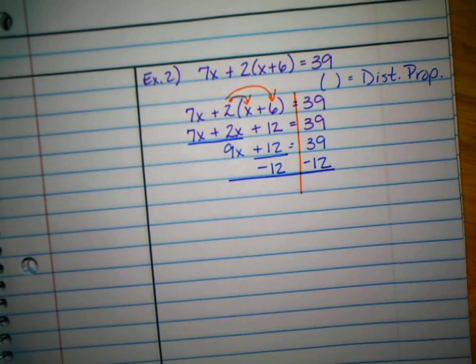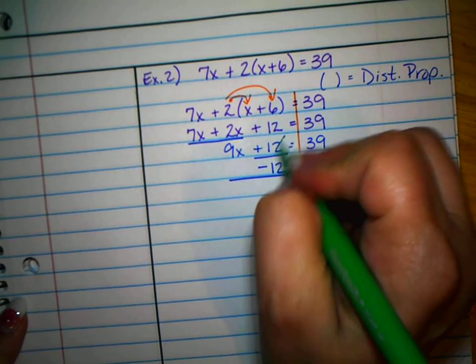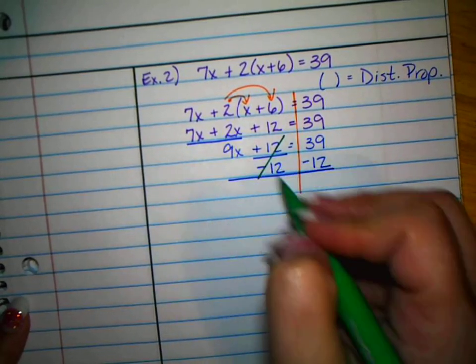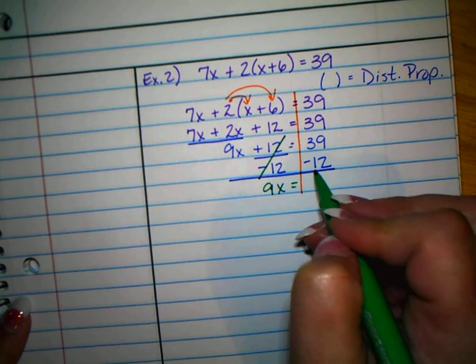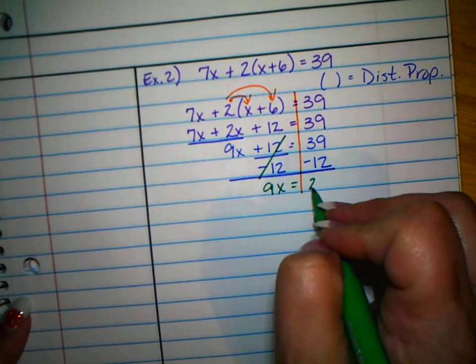Remember, if I'm talking too fast and writing this too fast, can you replay it on the video? Yes. Can you pause it so that you can copy and catch up? Yes. That goes to 0, leaves me just 9x, and 39 minus 12 is 27.